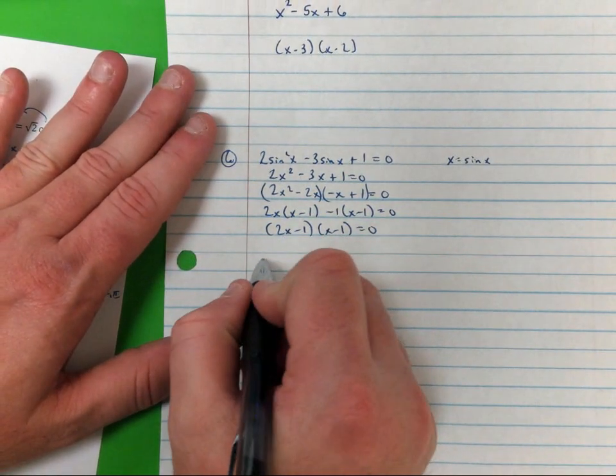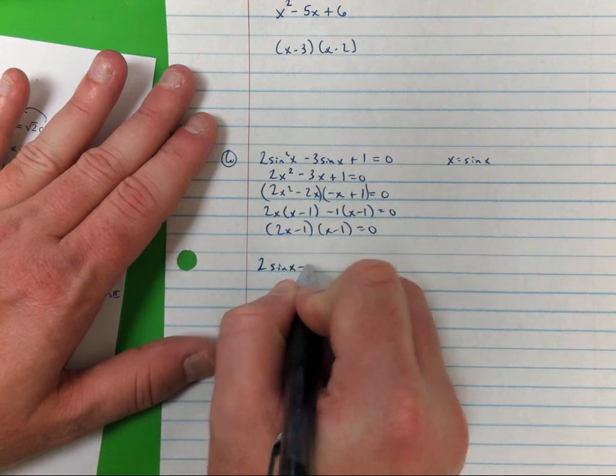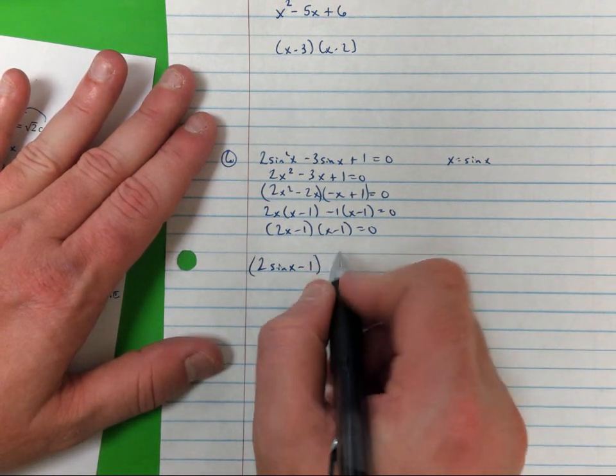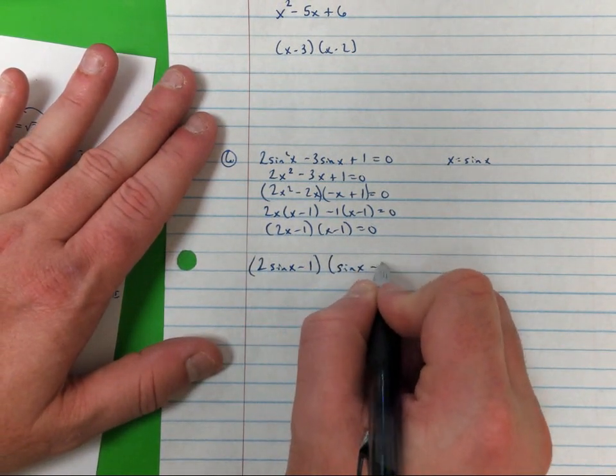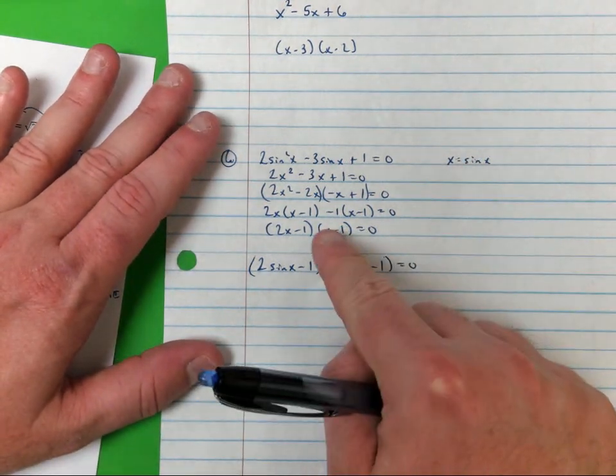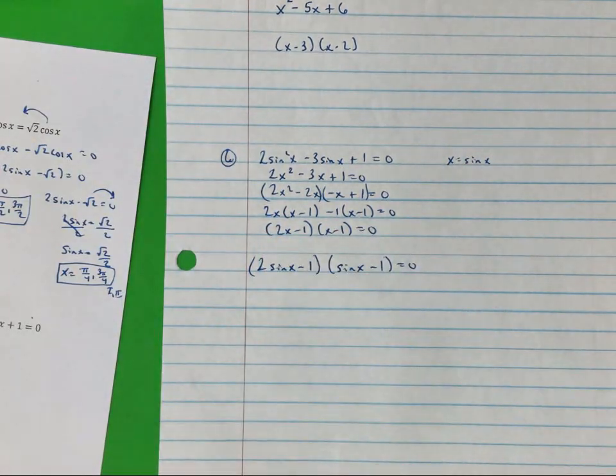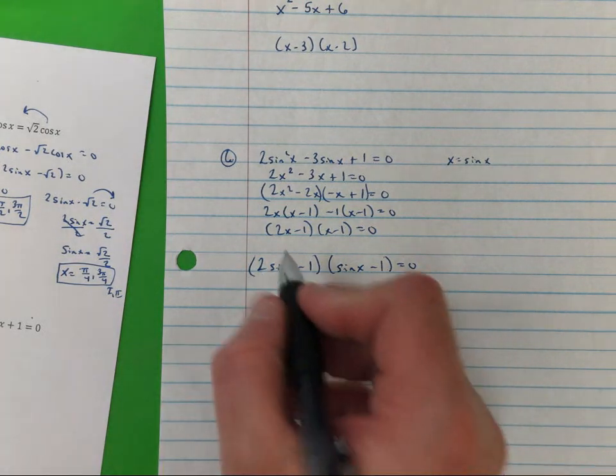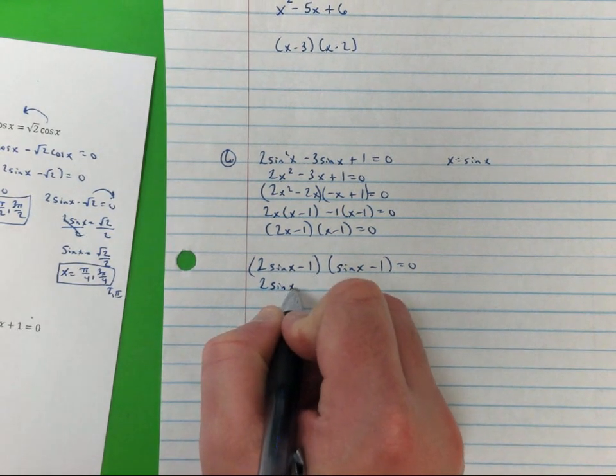Because there's an x there, I'm going to put 2 sine x minus 1 and then sine x minus 1 equals 0. So I'll put that back in for x. It's just easier to factor when it's just 2x squared minus 3x plus 1 instead of having all that trig in there. You might get confused. Now, I'm going to set both of these equal to 0.